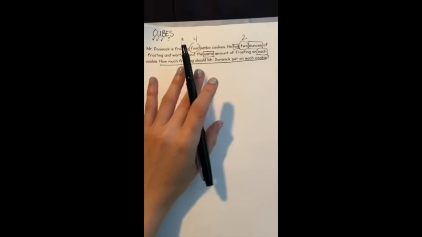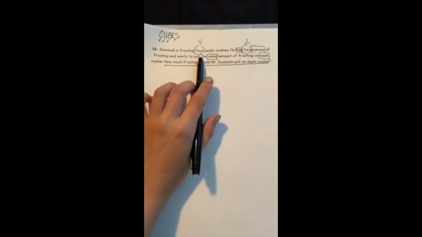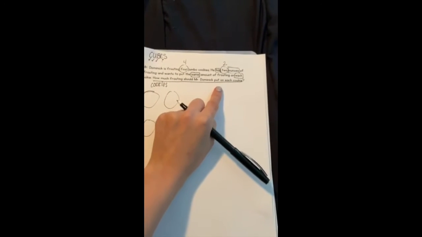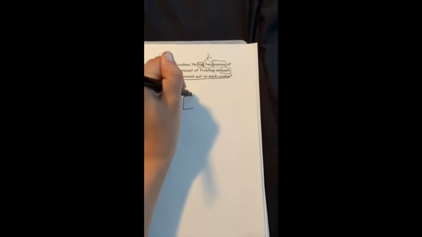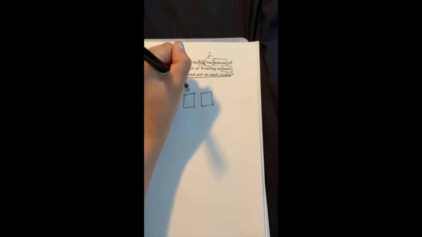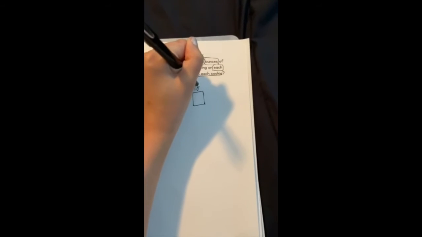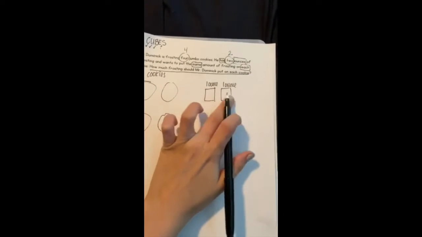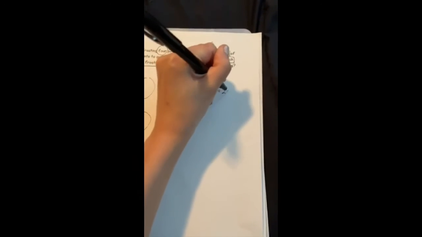So when I'm doing this problem, 1 way that I might solve it is by first just drawing a picture so I can get a little bit of a visual here. So if I have 4 jumbo cookies, I'm going to make 4 cookies. These are my cookies, and I might label them cookies up here just so I'm aware. And then I know that I have 2 ounces of frosting. So I'm going to draw 1 little square here and another here. This represents 1 ounce, and this represents 1 ounce. I just like to break it up a little bit because it makes it easier for me to see it. So I have 1 ounce and 1 ounce, and that would give me 2 ounces.